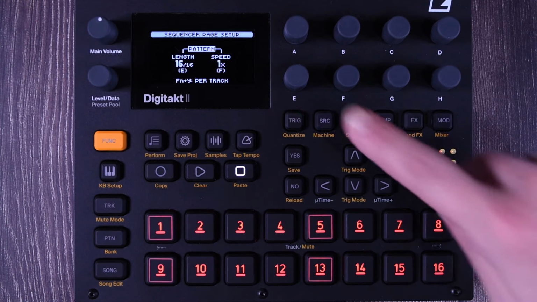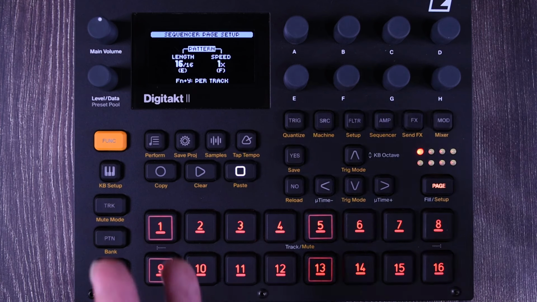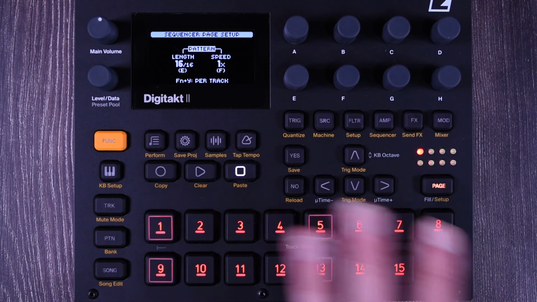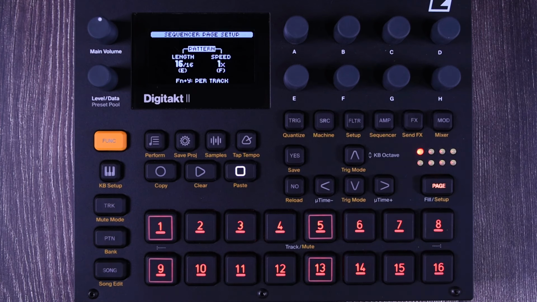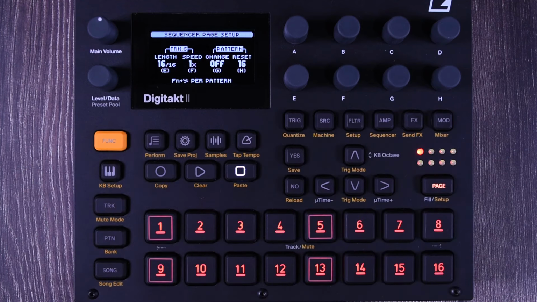Now, when we are using per pattern, it means that whenever we go up on the page or we extend the sequence, all the tracks will extend to that length. If we make it 64, all tracks will be 64 steps. If I go to function and then go back to yes, now we're going to be on per track. And what is the difference? Now, the main difference is that you can offset the length of different tracks.